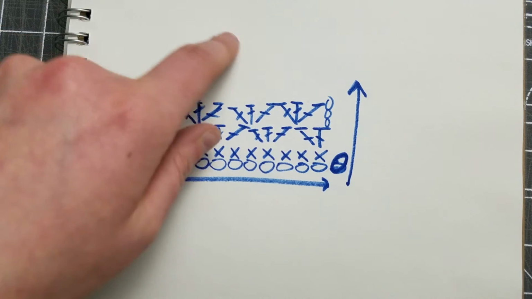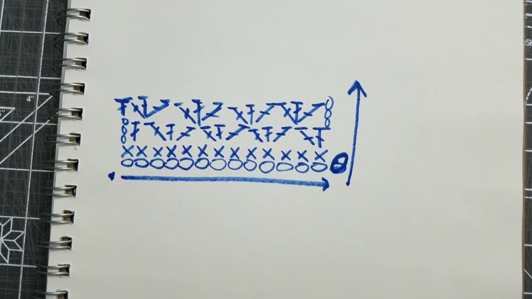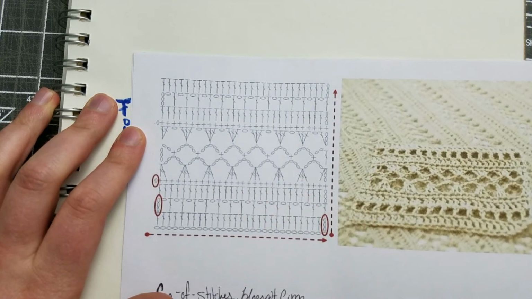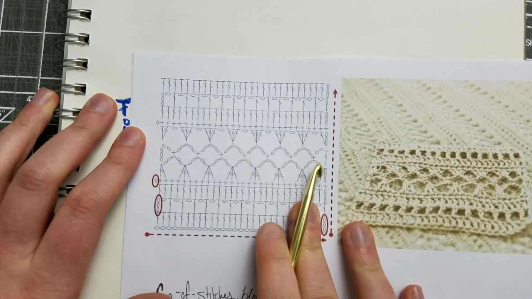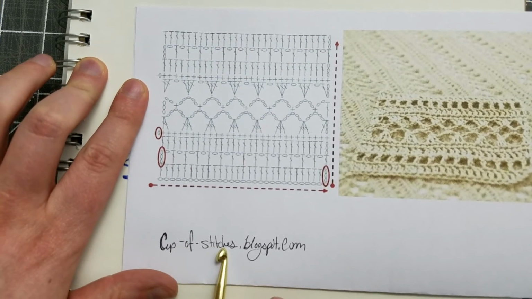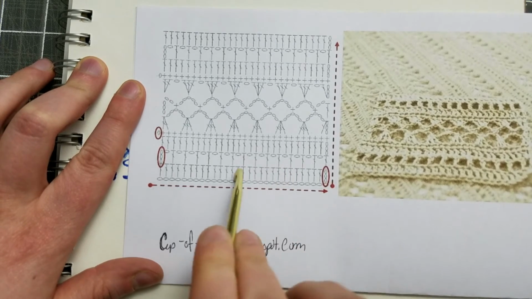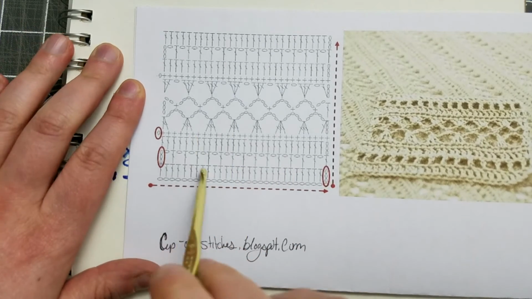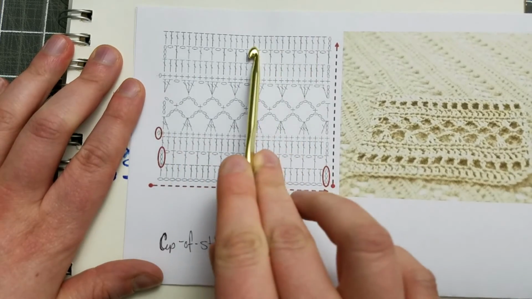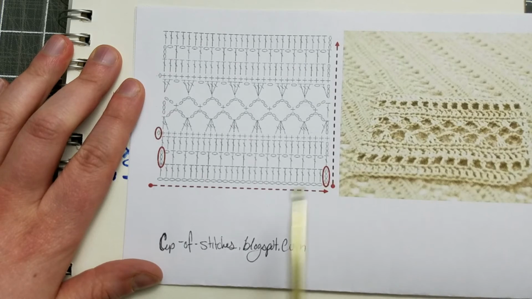So once you know your basic symbols and how your chart is constructed, it's a little easier to tackle something like this. This is a chart that I found on cupofstitches.blogspot.com. I will also provide a link to this specific page where this chart is located because this person has a very detailed step-by-step chart and photograph of this particular swatch and how it's constructed.